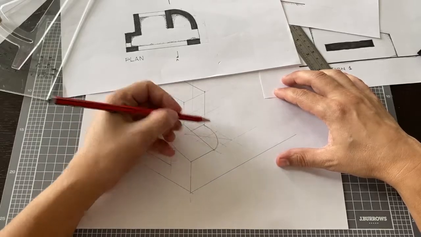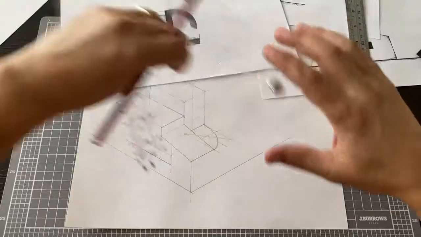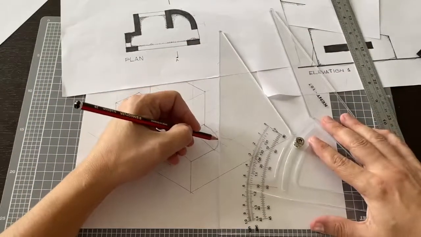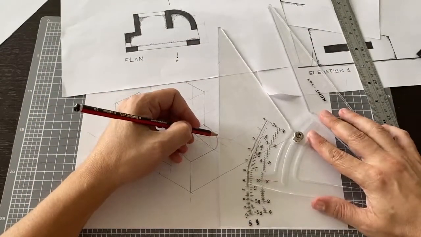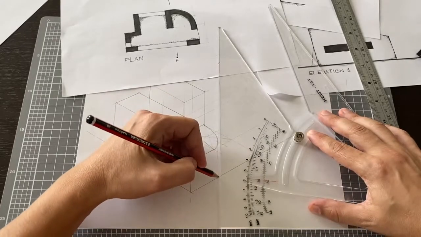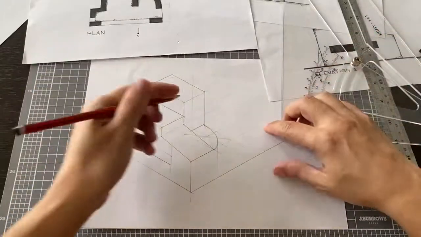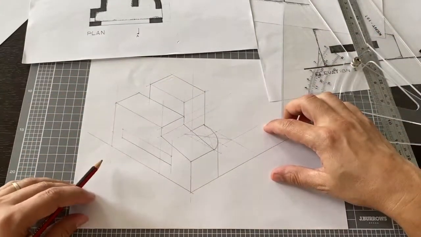So that's more or less the curve, and then you find the furthest part of this tangent, and you just pull it down.